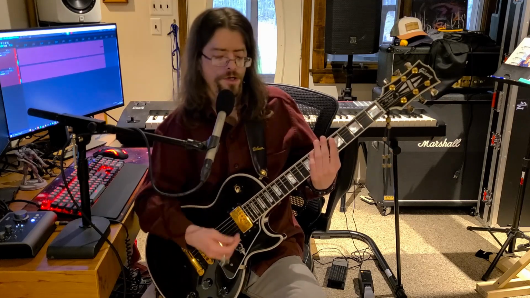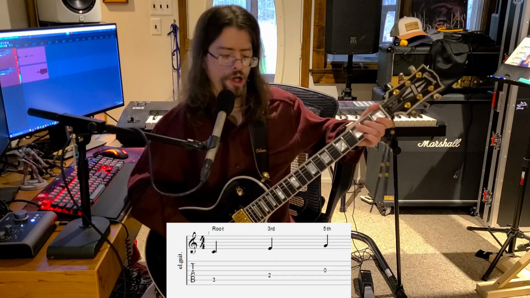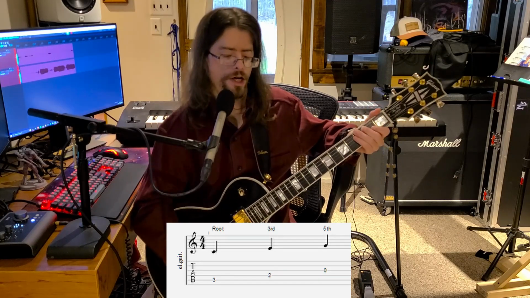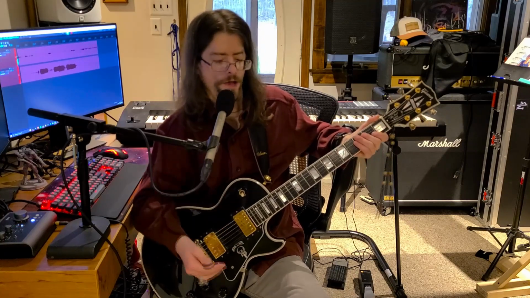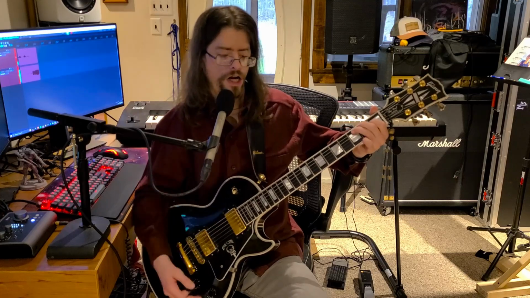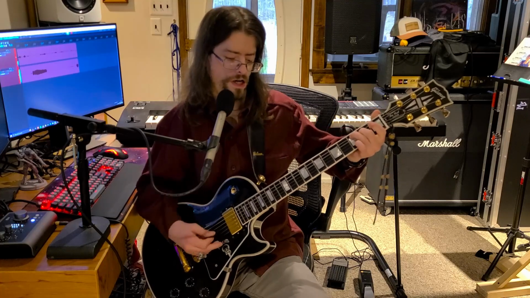Your basic triad has a root, third, and a fifth. The third is what determines if it's a major or a minor sound. If you have a flat 3, then you get a minor chord. If you have a major third, you have a major chord.